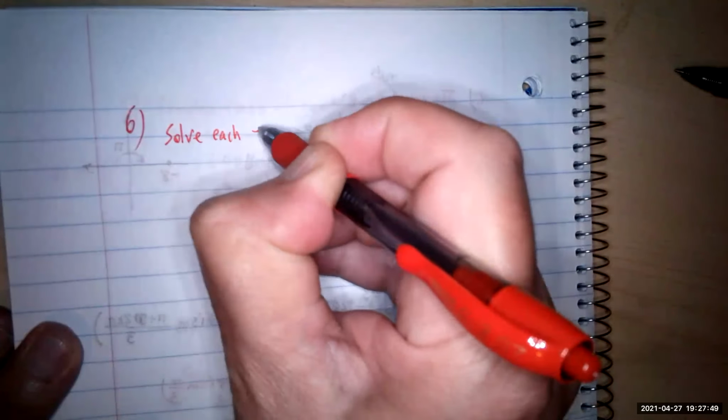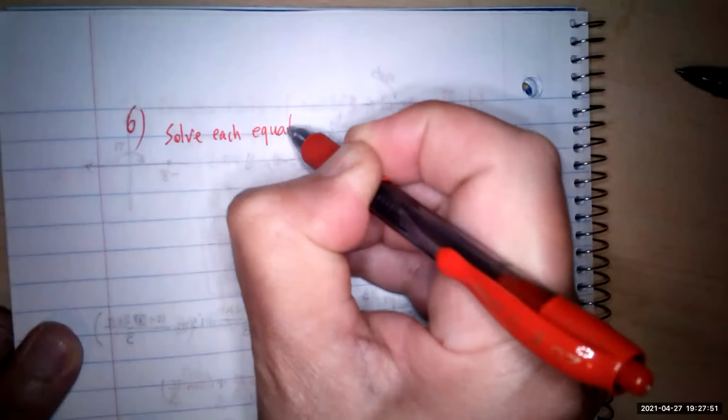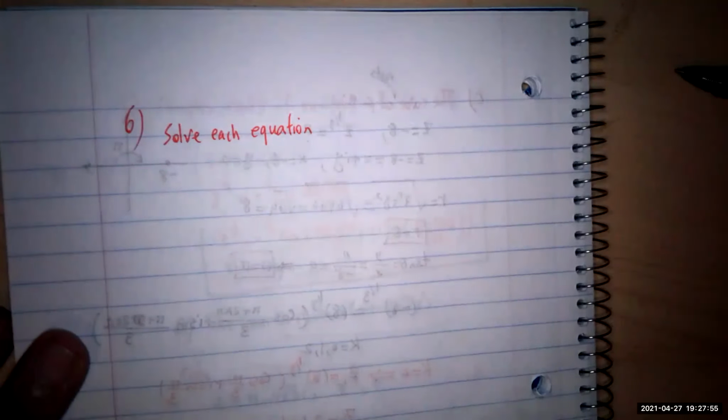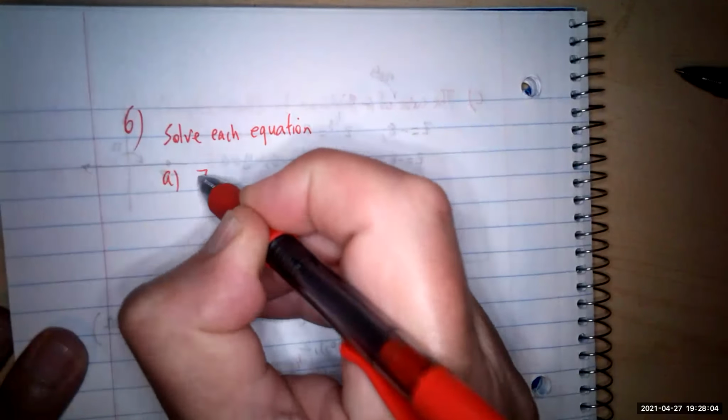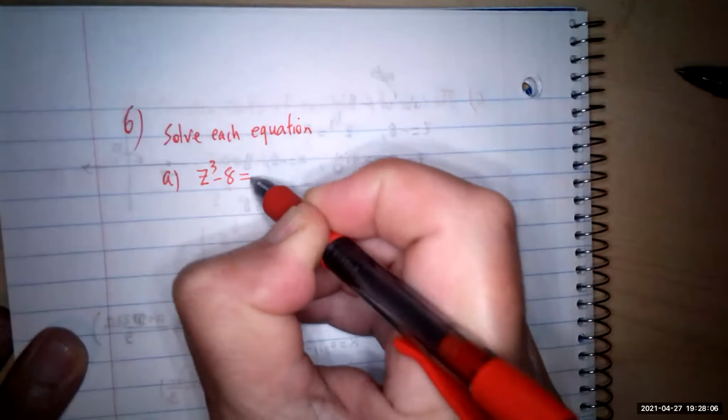Solve each equation. Remember, you are not in algebra. You are in this course. This means you can use complex numbers. The first part is in fact this equation: z cubed minus 8 equals 0.